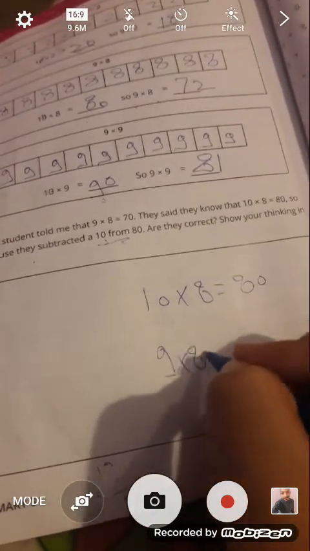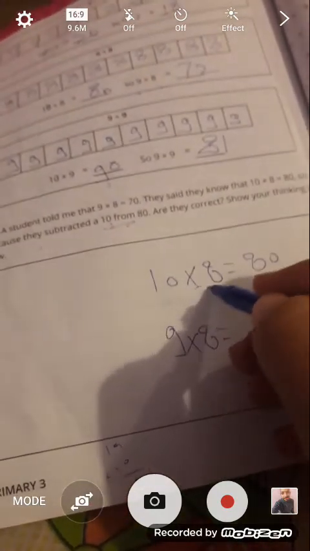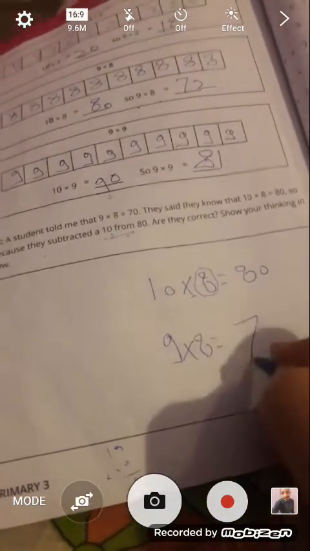We have 10 times 8 equals 80. Okay, what about 9 times 8? Which number will we subtract from 80? Is it 10 or 8? We subtract 8 from 80. So 80 minus 8 equals 72. So 9 times 8 is equal to 72, not 70. So they are wrong. They are not correct.